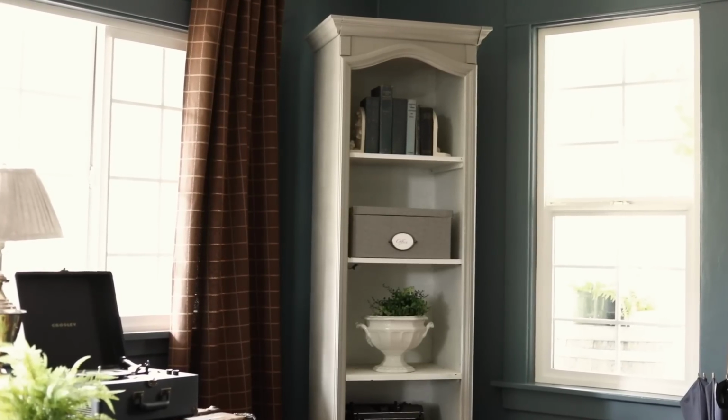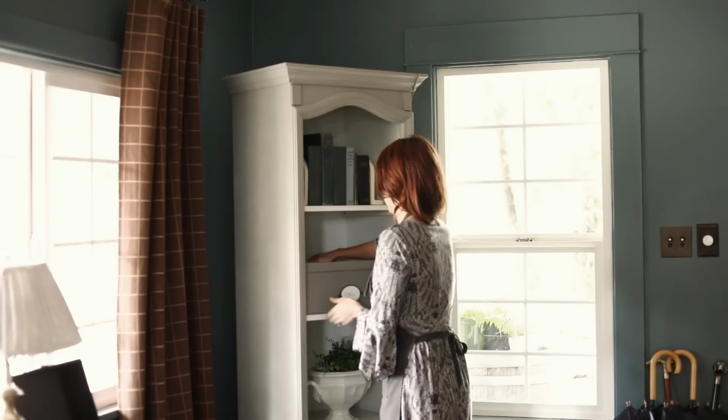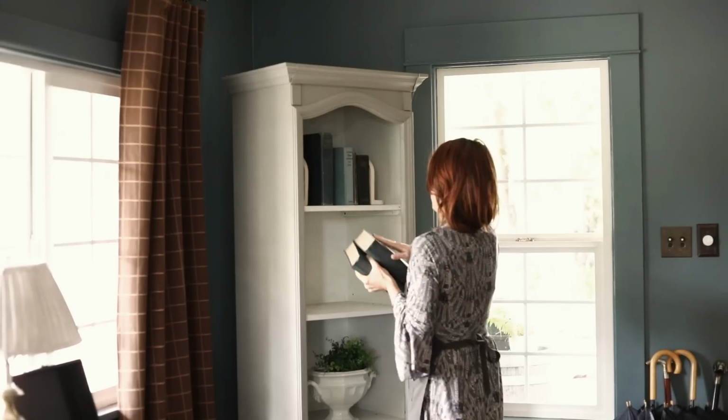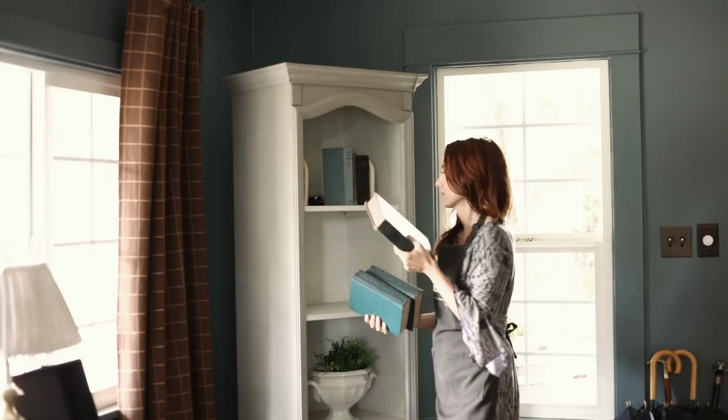I did find a floor lamp at the thrift store that I'm excited to share with you, but before I do that, let me share my bookcase with you. I'm a little disappointed right now, but I'm just gonna share it with you anyway. Thank you for your feedback, and I've been messing with it all week.